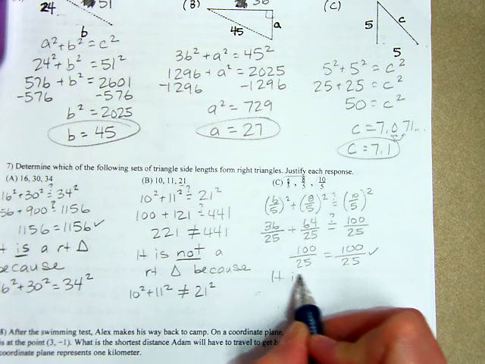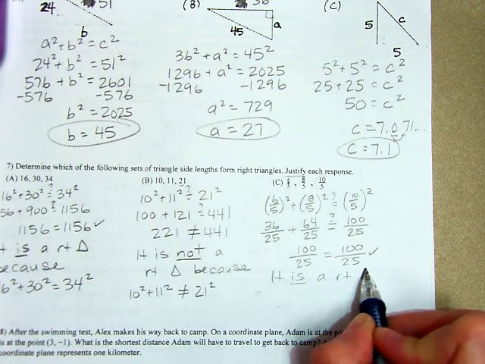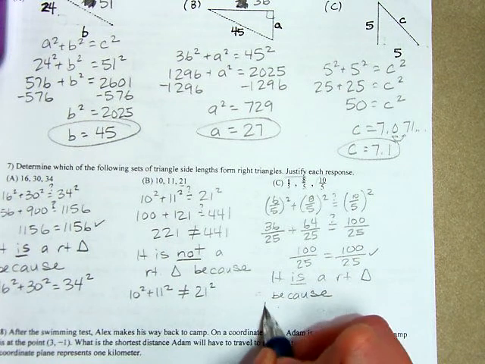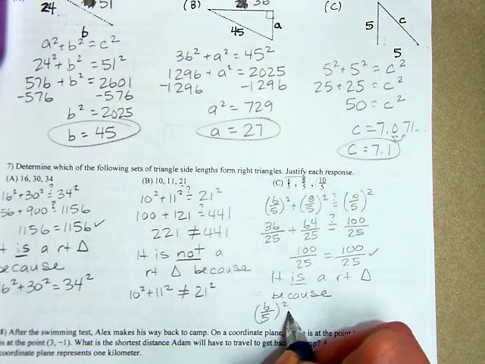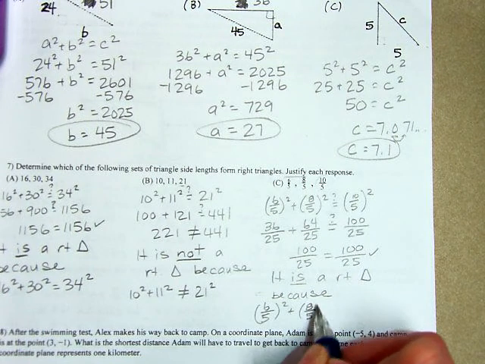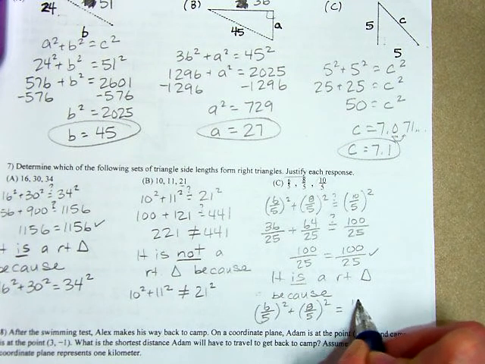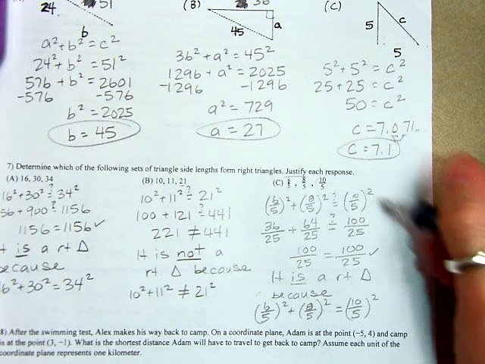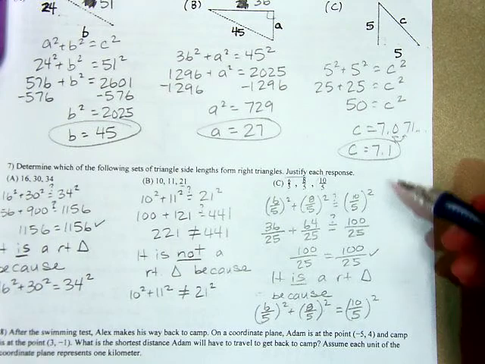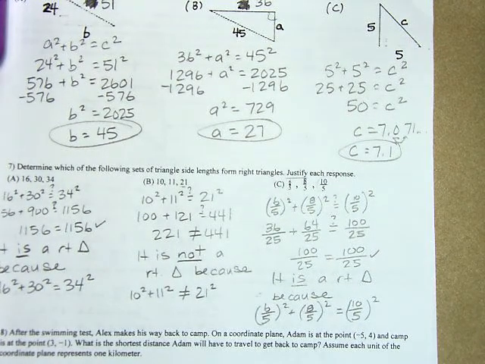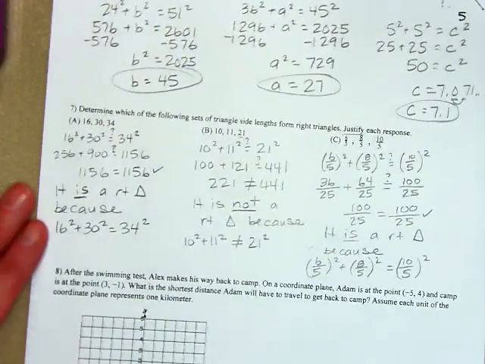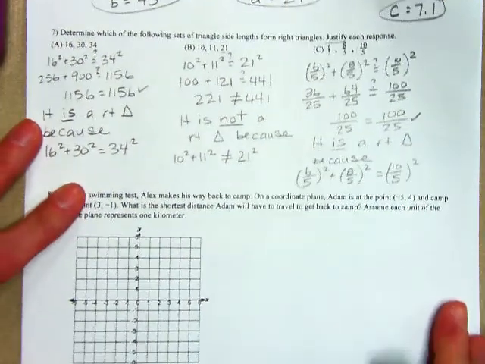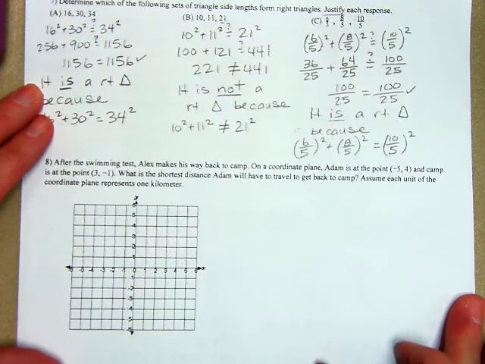So it is a right triangle because 6/5 squared plus 8/5 squared equals 10/5 squared. And yes, the parentheses are necessary when you have those squares on there. Otherwise, you're just squaring the numerator and it does not work. All right. I feel like it is a right triangle, I feel like Maury Povich or something.